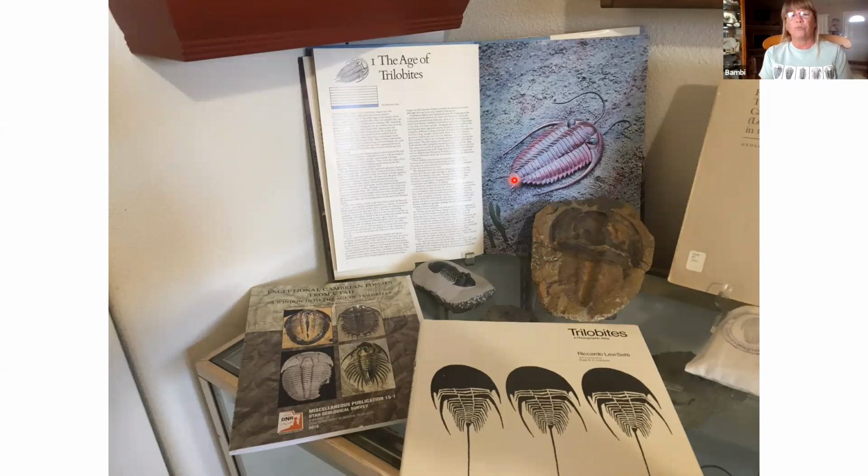So one of the things when you're a trilobite collector, a fossil collector, a mineral collector, any kind of collector, you need to do your research. You need to understand the trilobite. Therefore, first of all, if you are buying a trilobite, you want to know as much about them as you can so you know that it has not been faked.